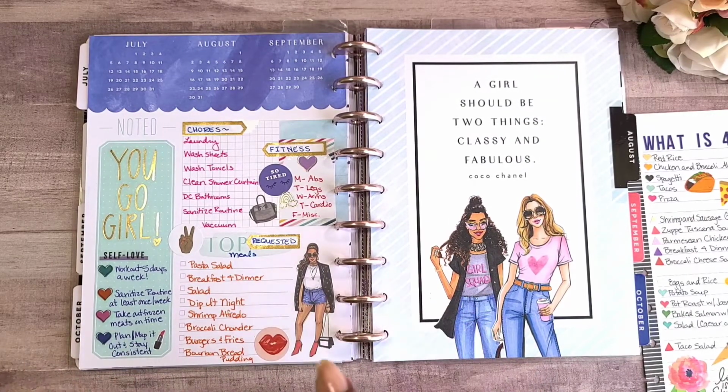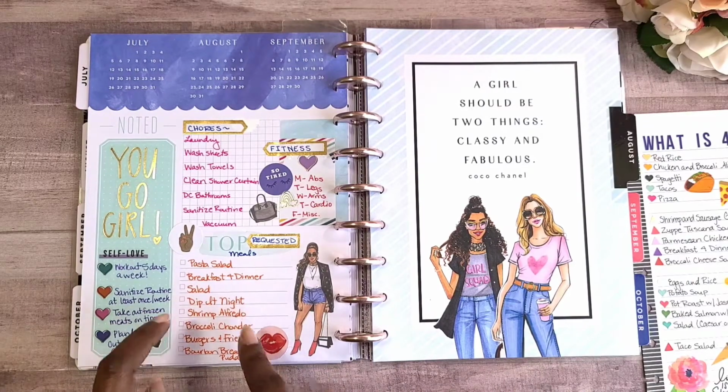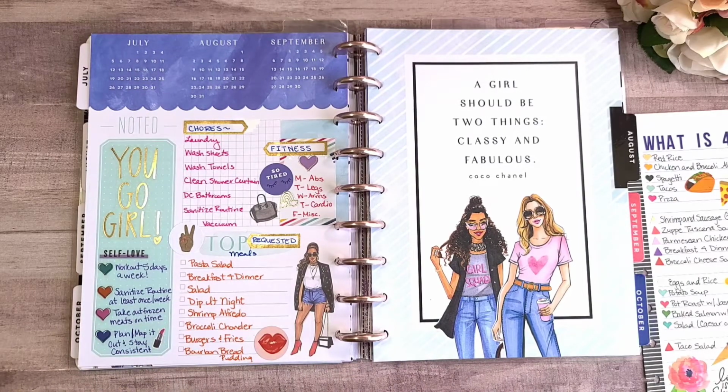So for example, every month I like to do a dip at night where we actually have some type of homemade dip for dinner. Sometimes it's a sausage dip, sometimes it's a shrimp dip, a crab dip, and whatever we eat with it, we'll eat with it, most likely chips. And it's enough that it satisfies us. And it's something fun that we can do every once in a while.